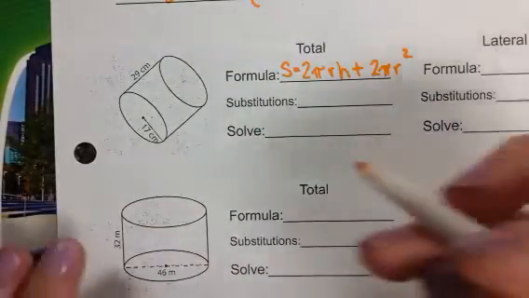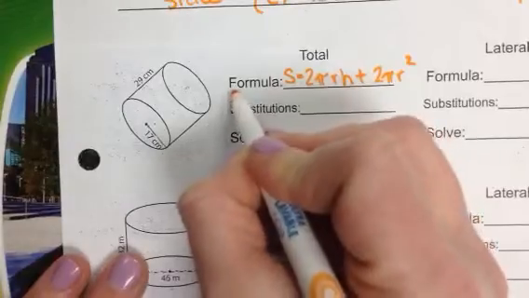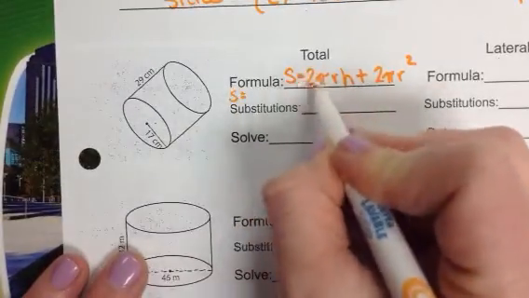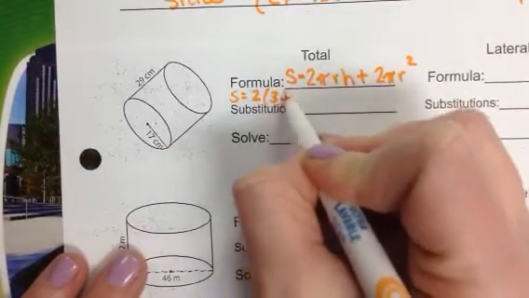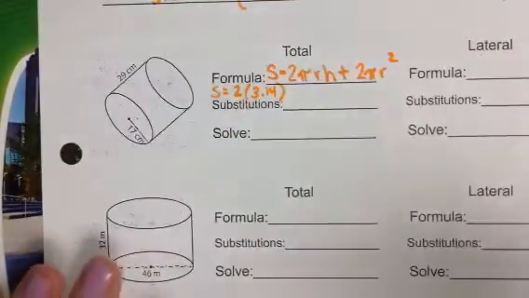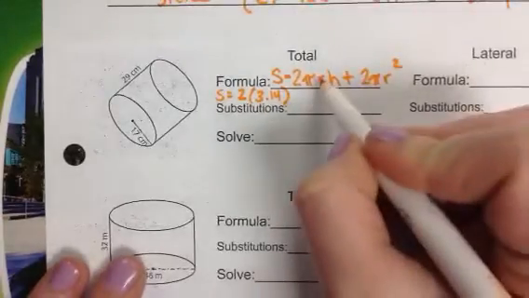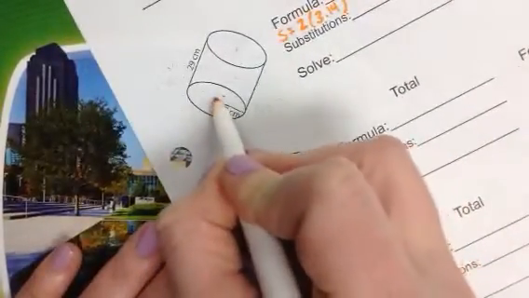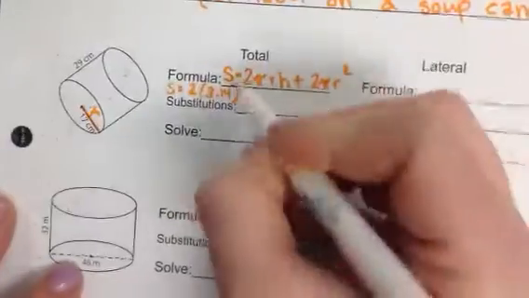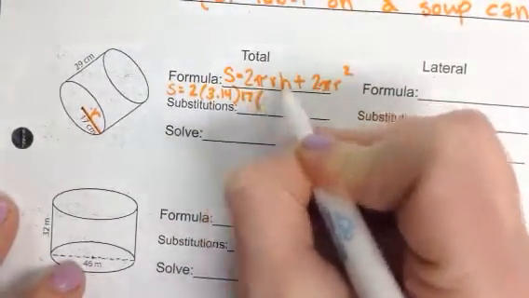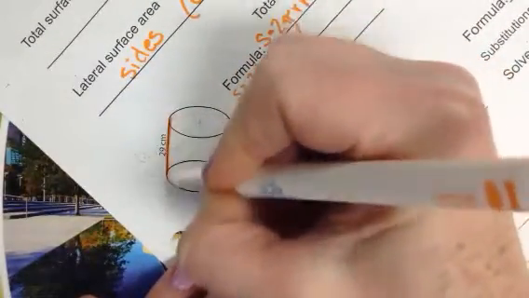Okay, for the substitutions, I'm going to start over here. S equals, I'm going to keep the 2. Let's use 3.14 for the number pi, or for the symbol pi. R, okay, so if I look on my first cylinder, here is my radius, because this just goes halfway through. So that's going to be a 17. Then it has the height. The line or the length that's connecting the two circles on a cylinder will always be the height.